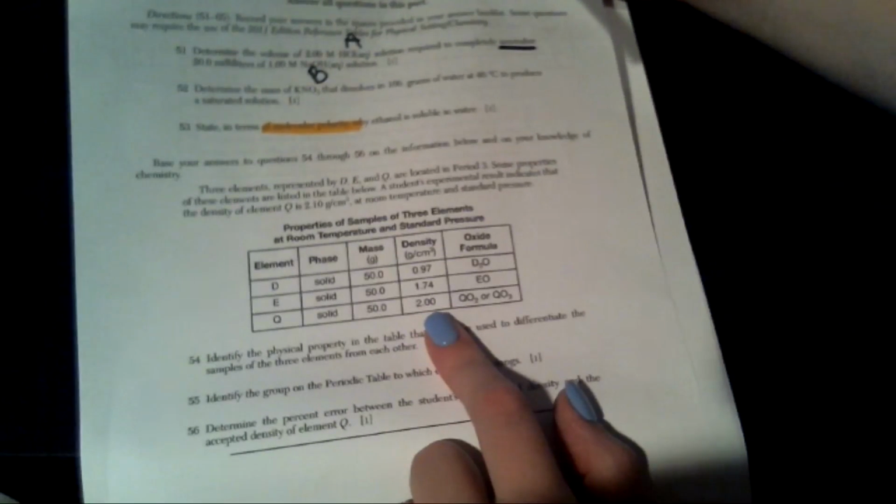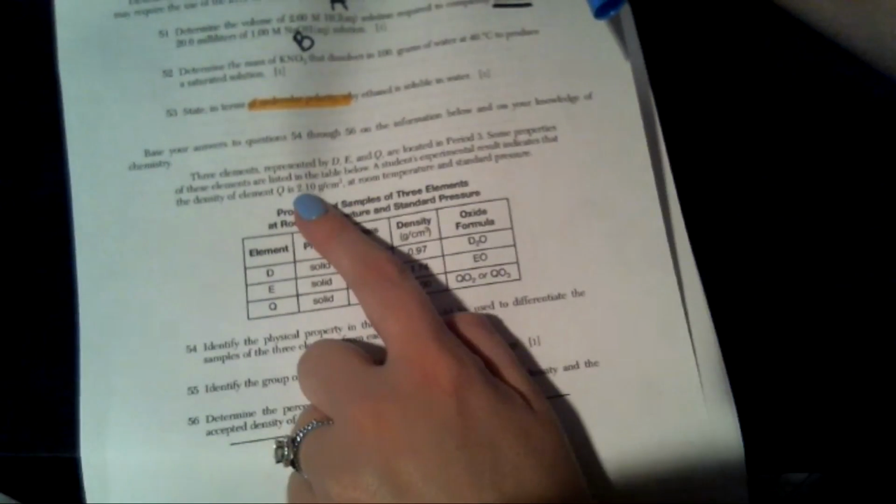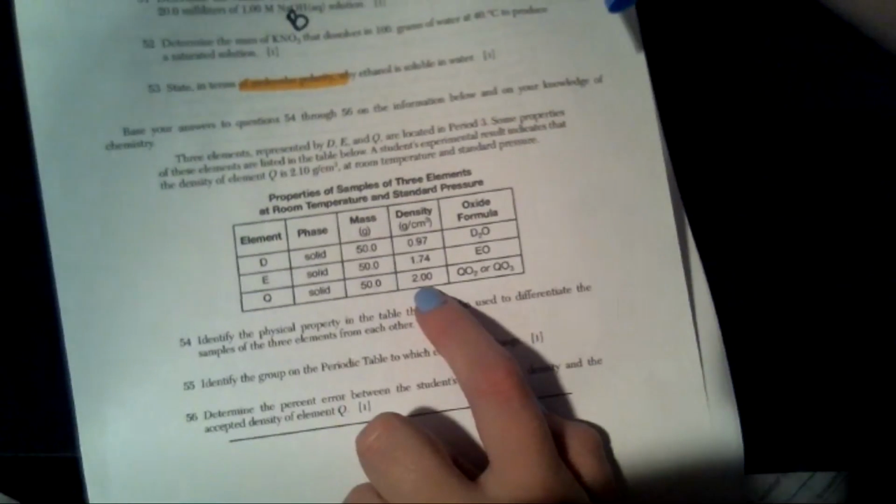So if your density is supposed to come out 2, but you're getting 5, that means your precision is terrible. It means your accuracy is terrible. If you're getting 210 and you're supposed to get 2, your accuracy and precision shouldn't be that terrible. That's why we use the percent error equation.